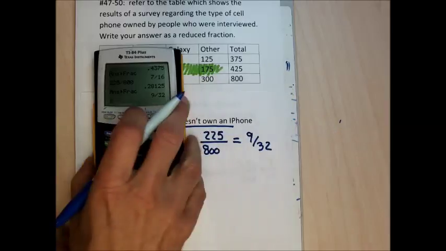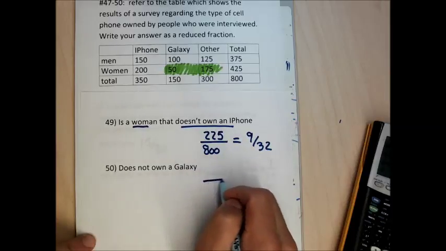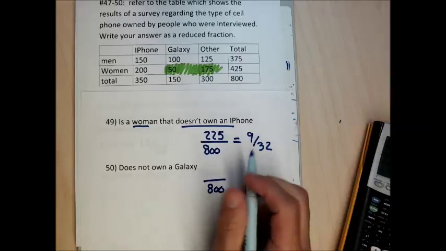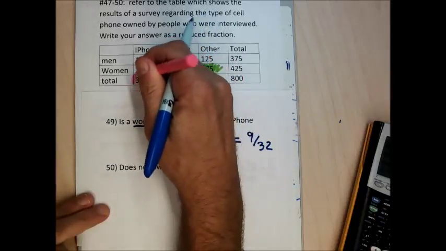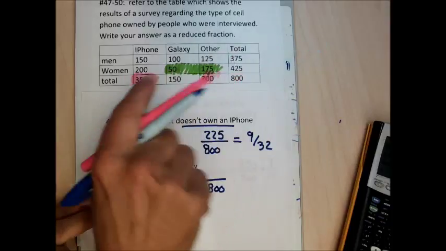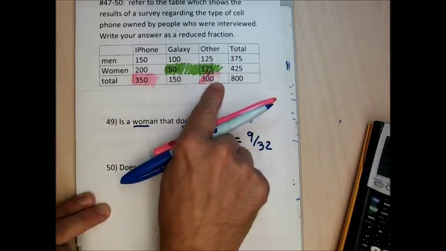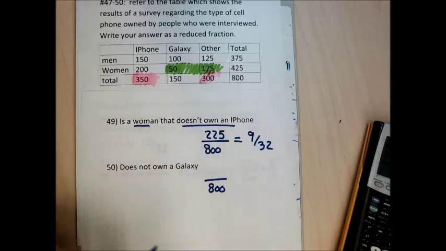Just because I have a second, I'll do this one. If I want to find the probability that a person doesn't own a Galaxy, I'm going to form a fraction. It's going to have 800 in the denominator, and in the numerator, it's going to have the sum total of people that don't own a Galaxy. I'm going to add up the 350 between men and women that own an iPhone, and the 300 between men and women that own a phone other than a Galaxy.